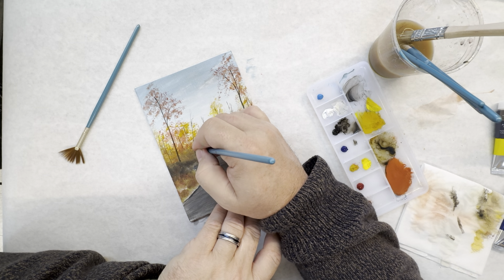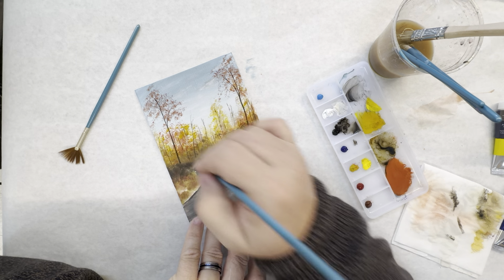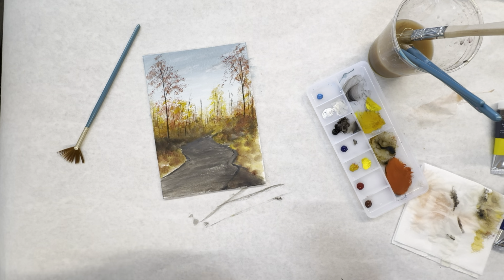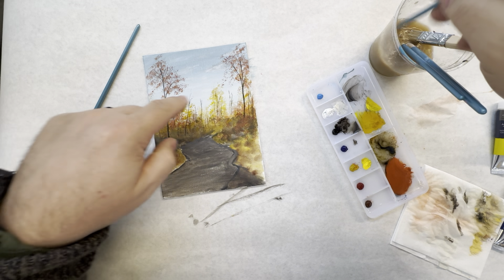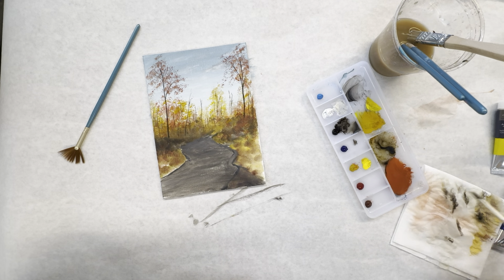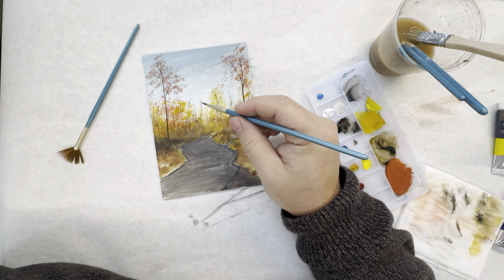Another one. We're gonna bring some of these trunks down here. Okay. All right, so now that I got that in place, I'm going to add some leaves to these trees. And the way I'm going to do that right now is I'm going to show you a different kind of technique I can go through.